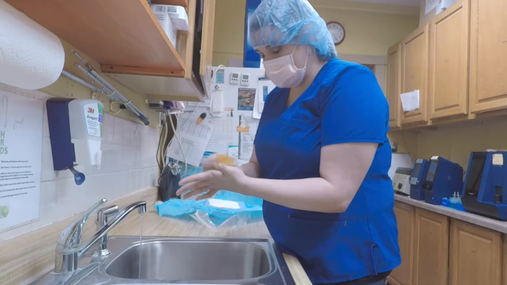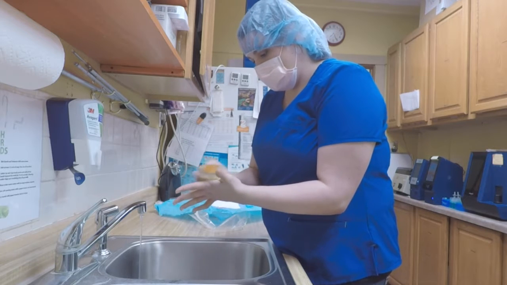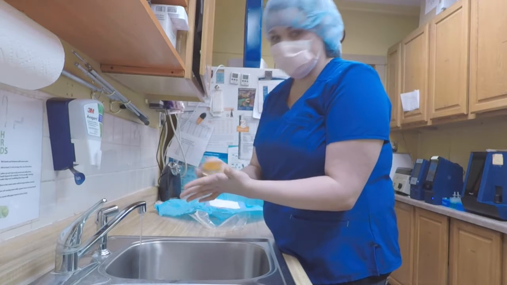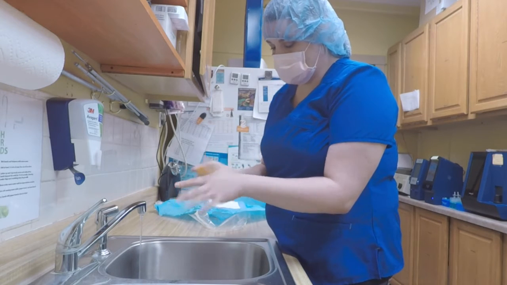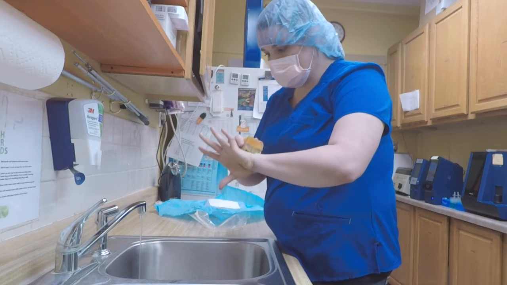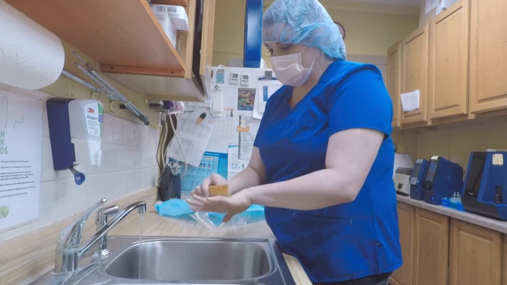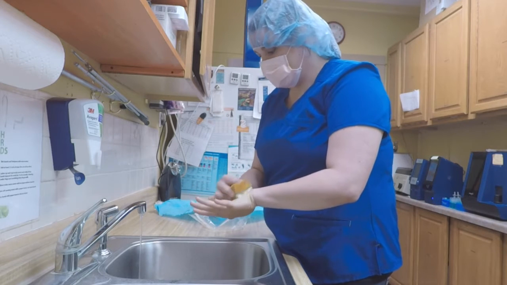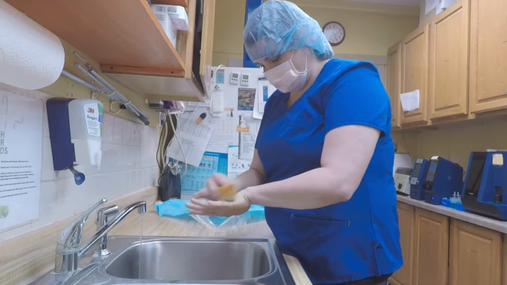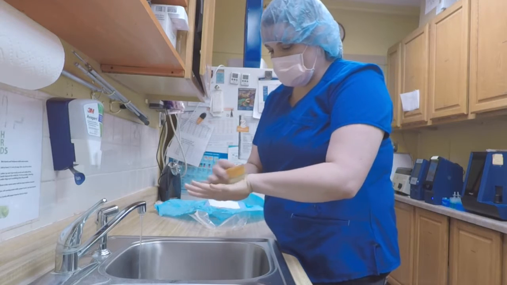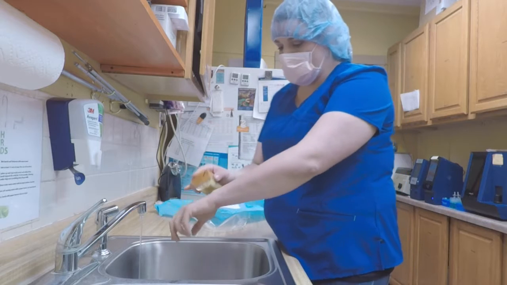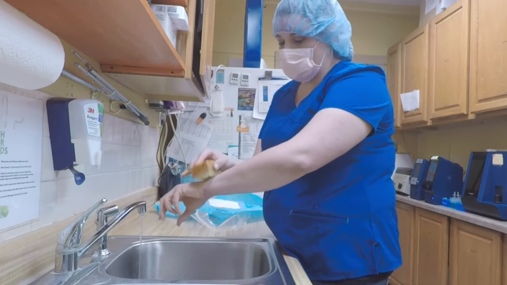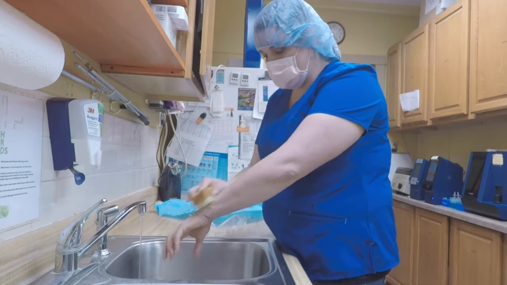You want to do that 10 times as well. And then move to the back of your hand. And then once you've done the back of your hand, you're going to do your arm to your elbow, and you're going to do one side first and then move to the other side.